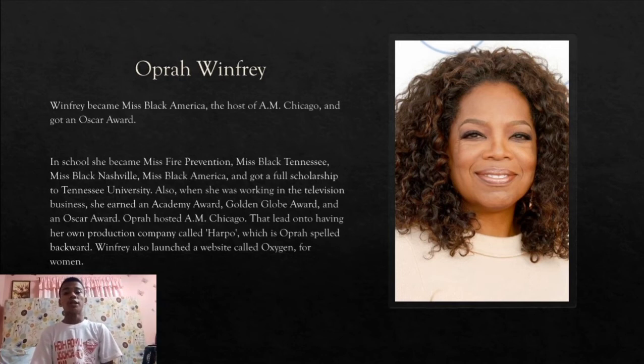In school, she became Miss Fire Prevention, Miss Black Tennessee, Miss Black Nashville, Miss Black America, and got a scholarship to Tennessee University. Also, when she was working in the television business, she earned an Academy Award, Golden Globe Award, and an Oscar Award.